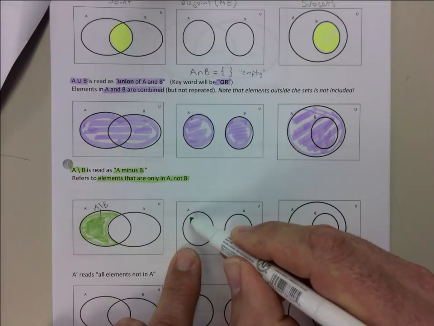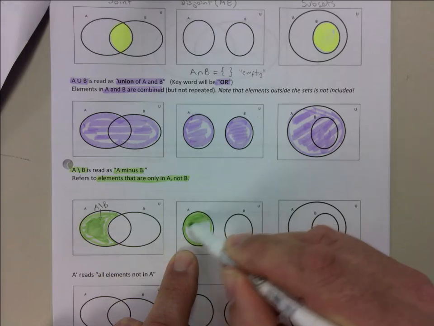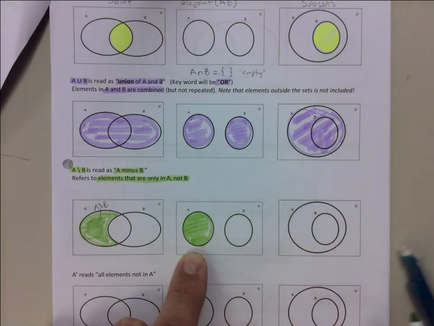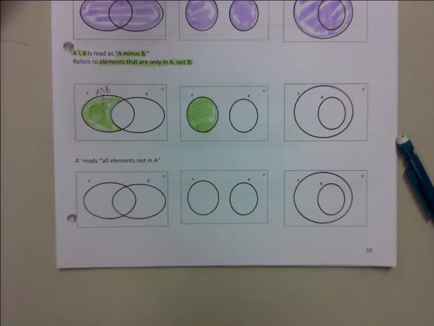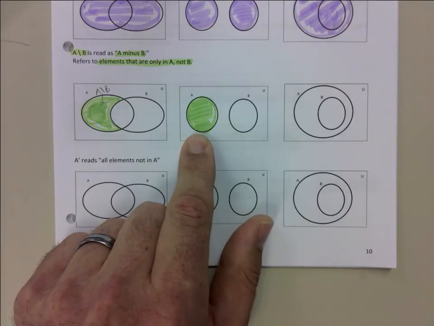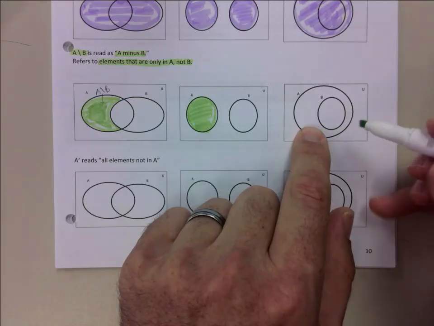Same with this one. Obviously, they're disjoint, so this one is easy. We would only care about the elements that are in A. Let me bring this up a little bit for those that are in the back row. And then here, if you only want A, what would I do?